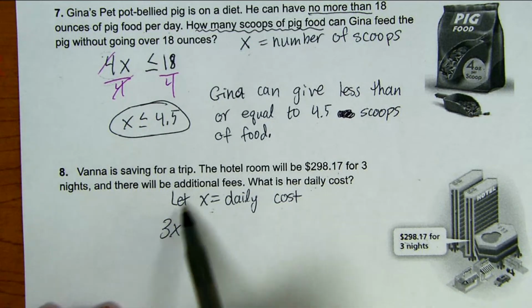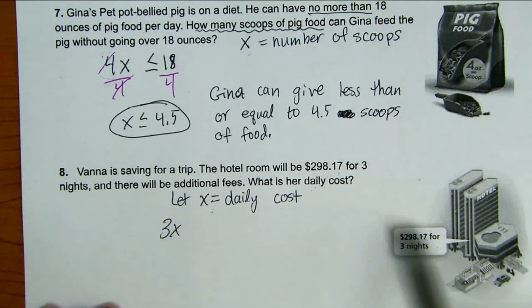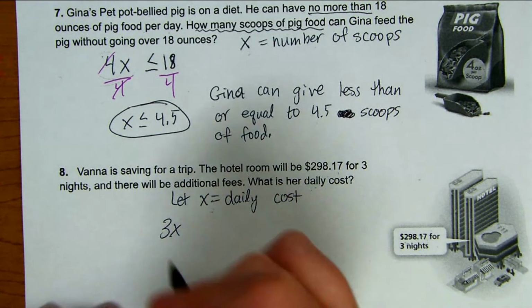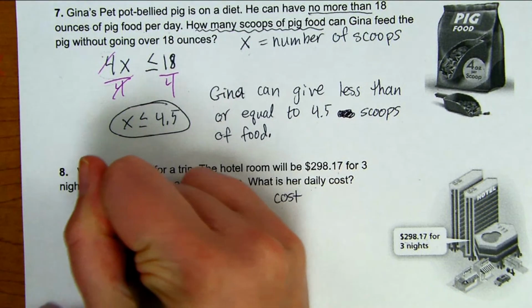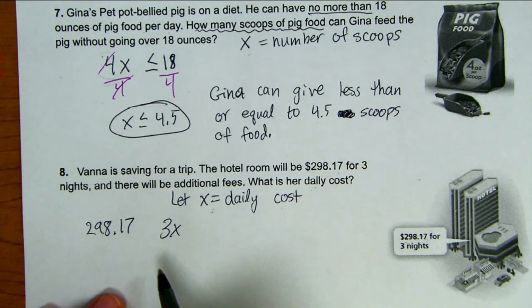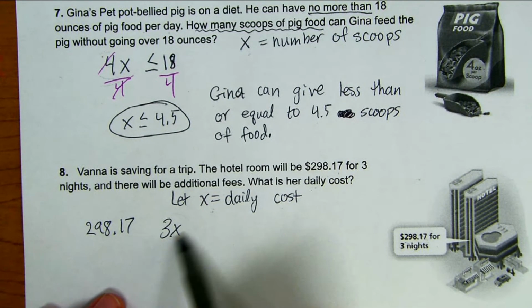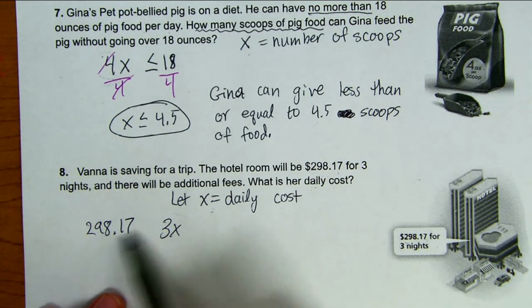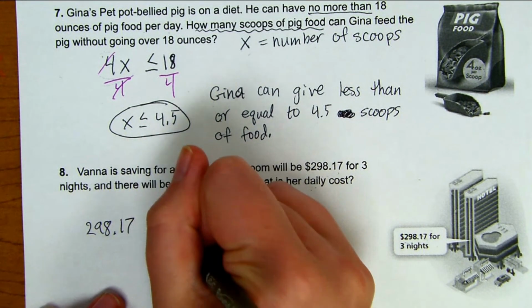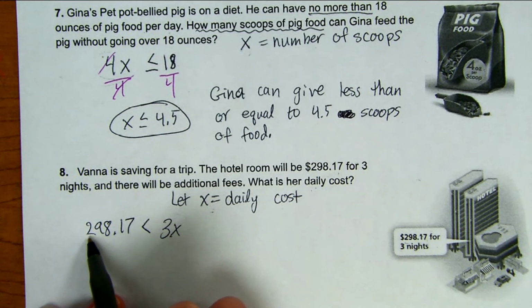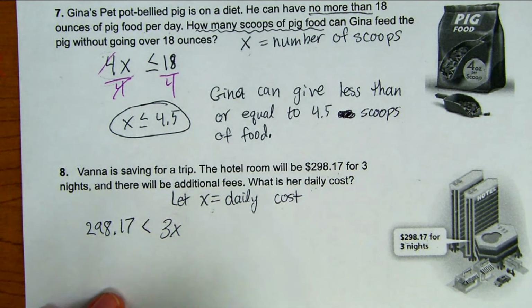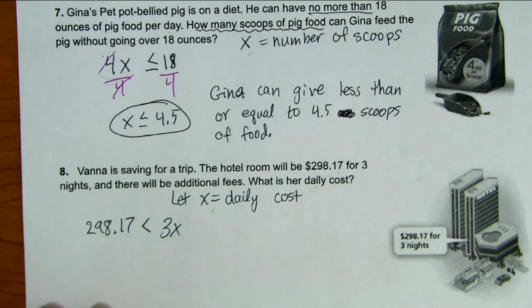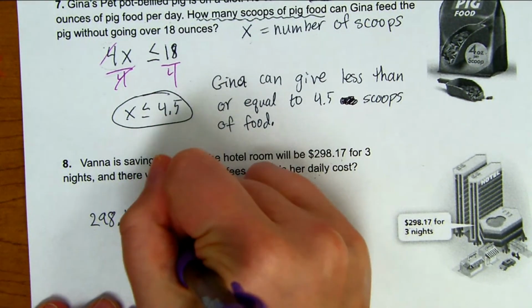So we know that her daily cost is not going to equal 3 times some number that will give us $298.17. It's going to end up being more than that. So really, this 3 times x is going to end up being bigger than the fees for just staying at the hotel for all 3 nights. So we would say that 3x is bigger than $298.17. Now, to figure out that exact amount, we could go ahead and divide both sides by 3.